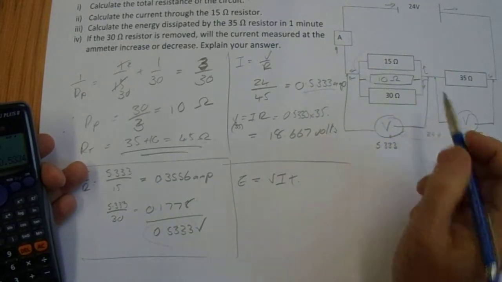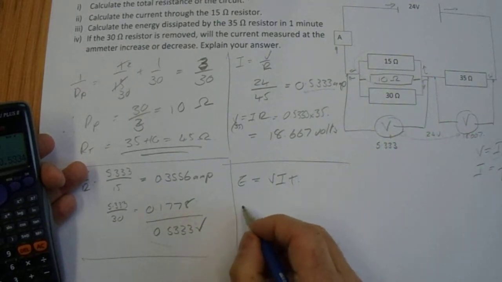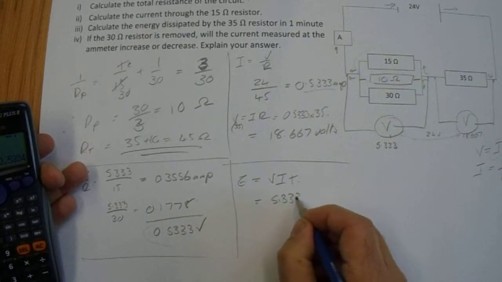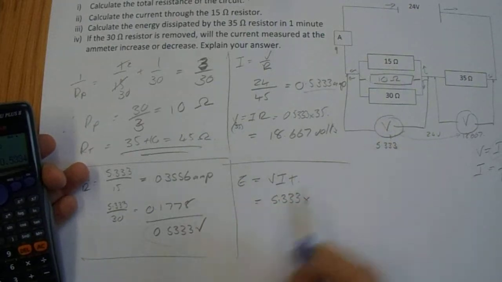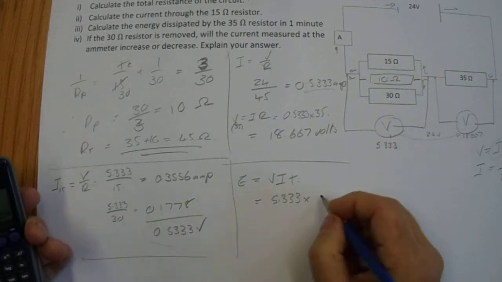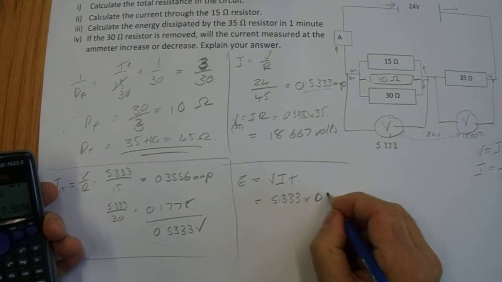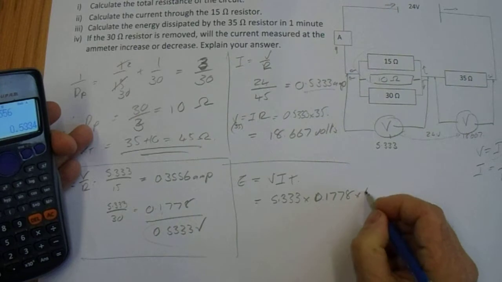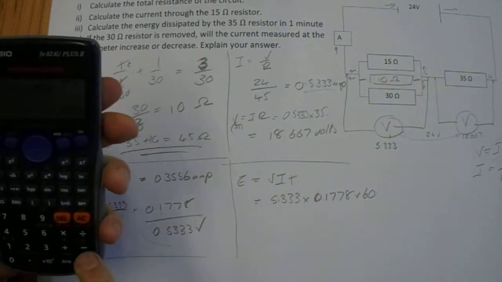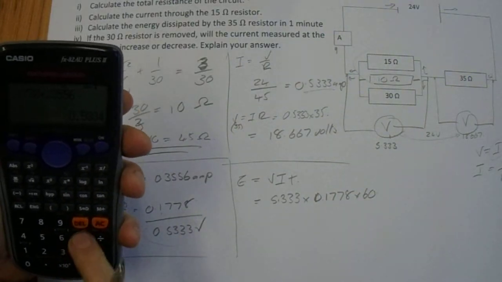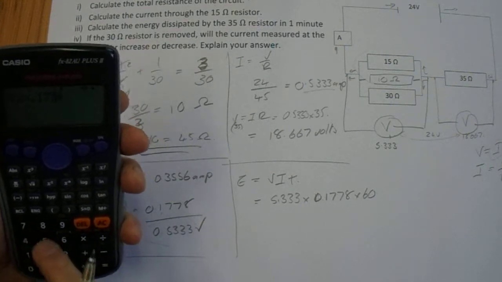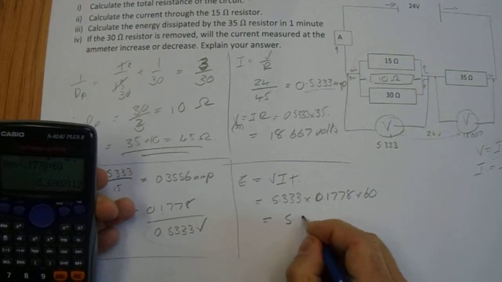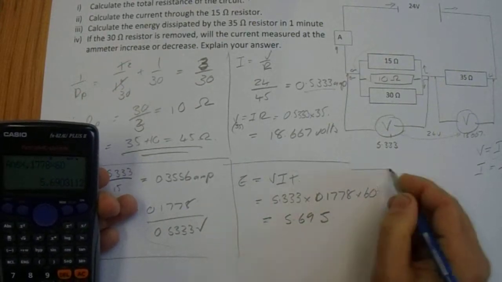So looking at the 30 ohm resistor, we've got V equals 5.333 times our I value, well we calculated that down here, 0.1778, and times our time, which is 1 minute, which gives us 60 seconds. So 5.333 times 0.1778 times 60 equals, and we get 5.69 joules.